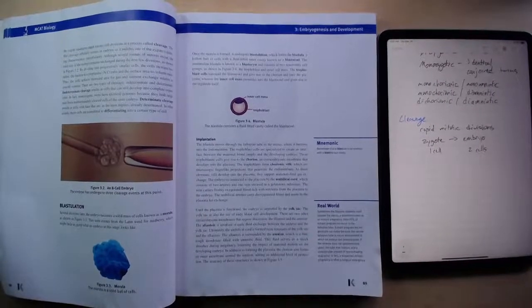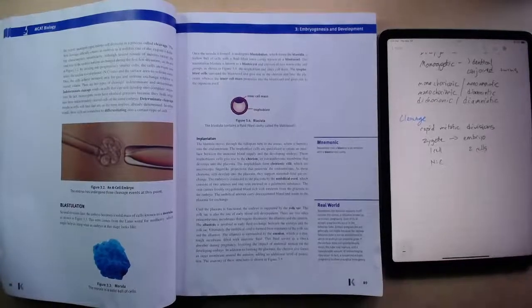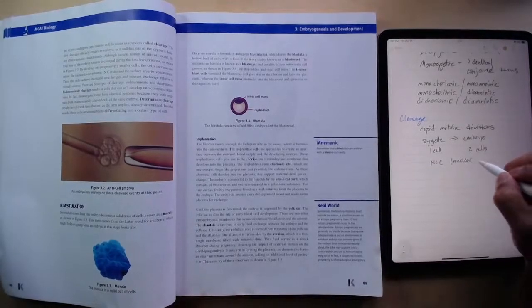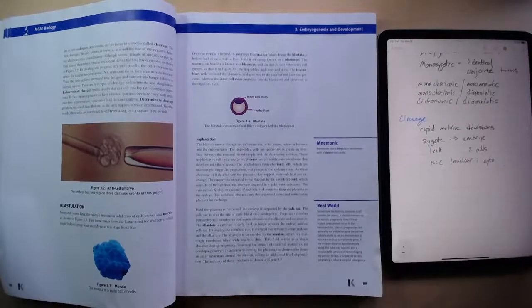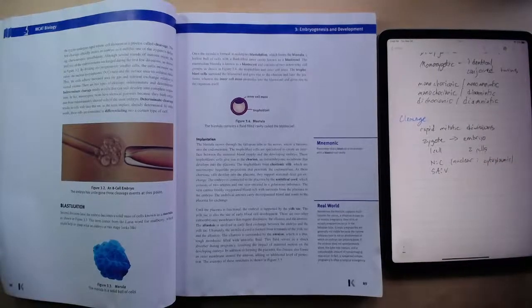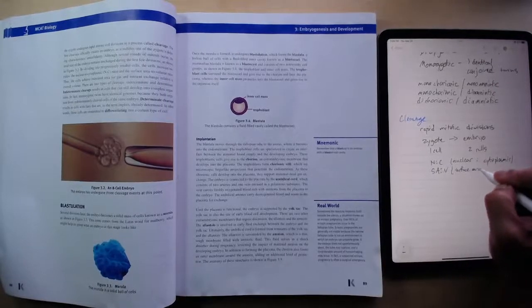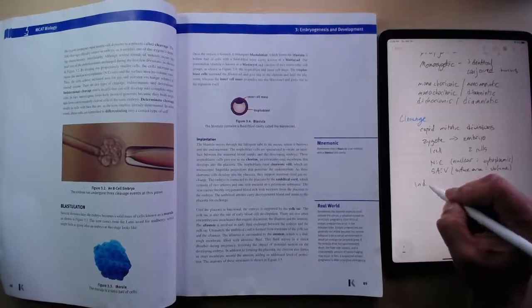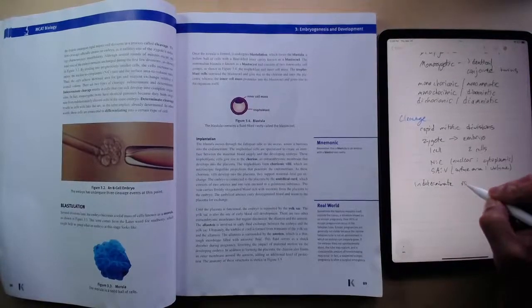So let's just write down that NC ratio, nuclear to cytoplasmic, and also surface area to volume. Let's write them in. And then you have indeterminate versus determinate.